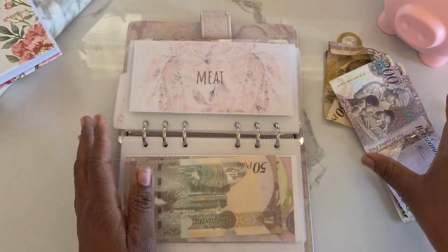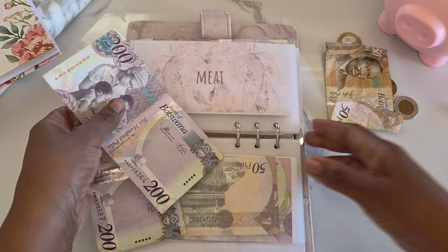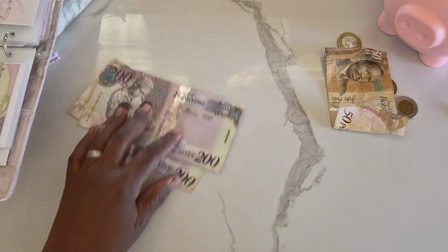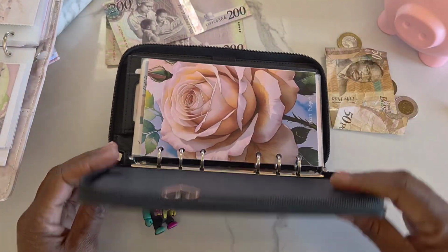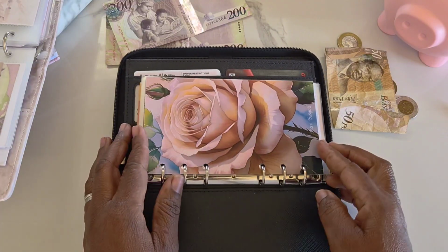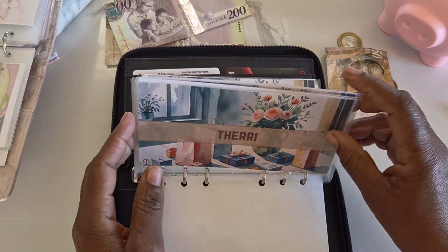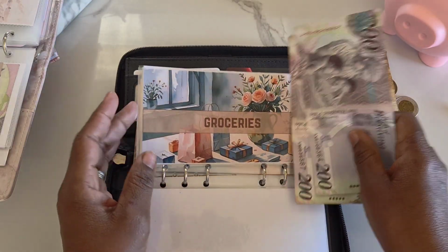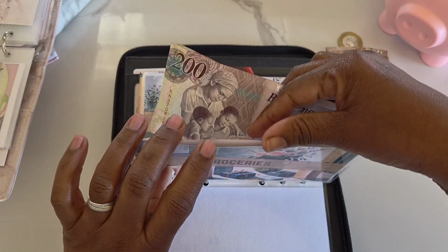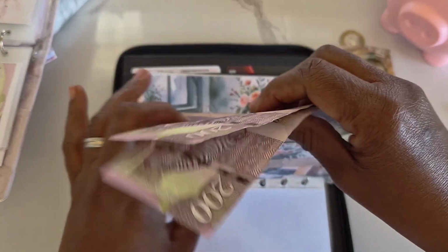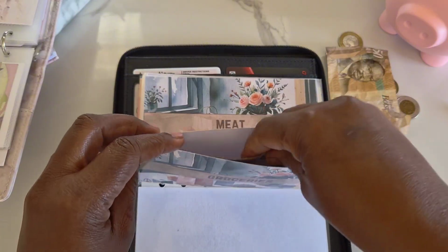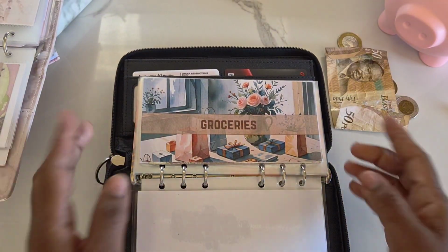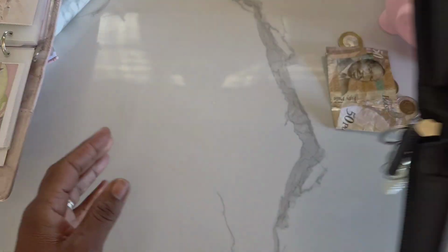Okay, and then with meat, let me put this in my wallet. I'm all over the place today. Excuse me, guys. So I'm back in my Safiano wallet. So groceries, I'm giving 400. Running 2 households is a bit hard, but I am getting there. I'm getting there. And then now meat.